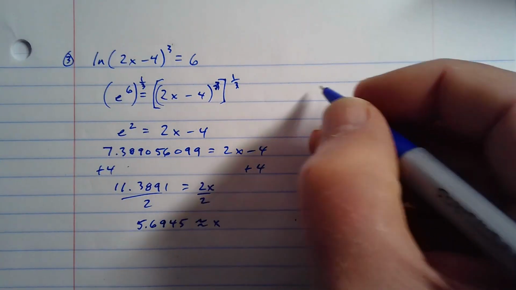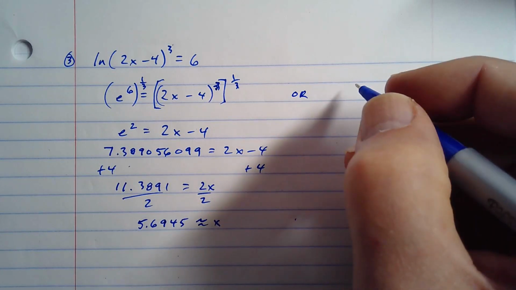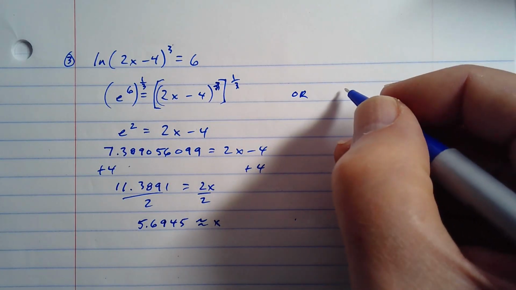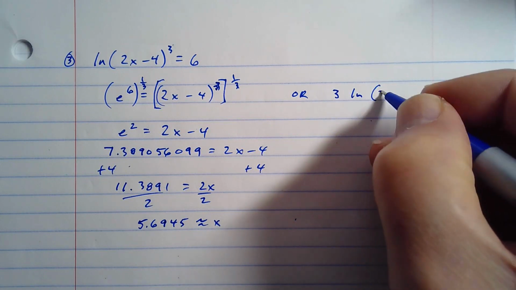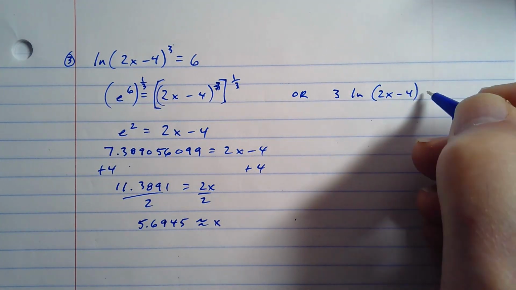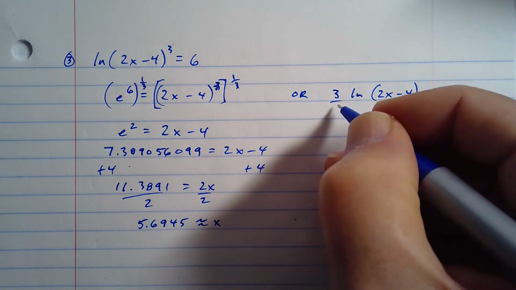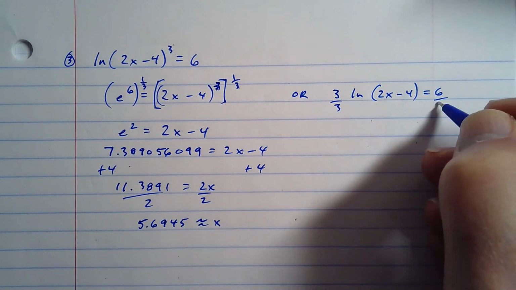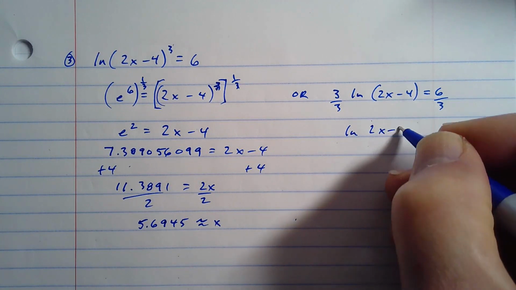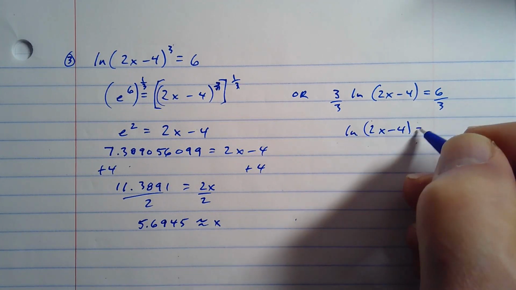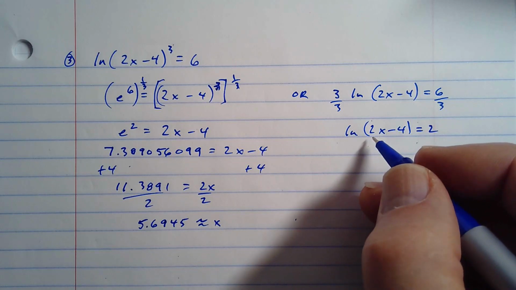The other way that I was mentioning you could do is you could actually change this into 3 log of that 2x minus 4 equals 6. Divide away the 3 first, and then get natural log of the 2x minus 4 equaling 2, and then use the definition.